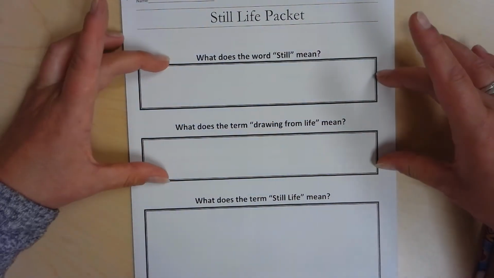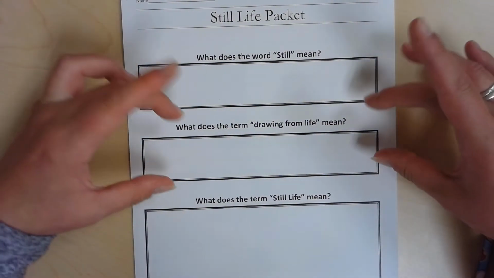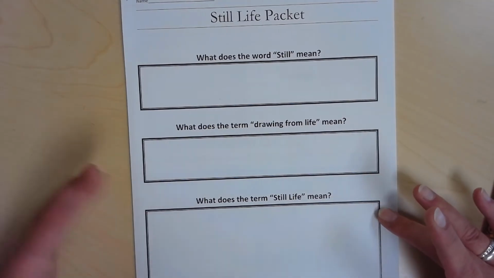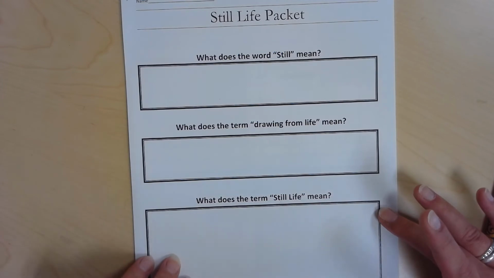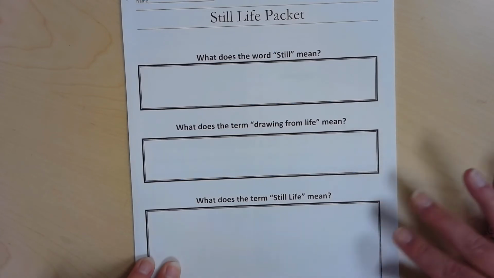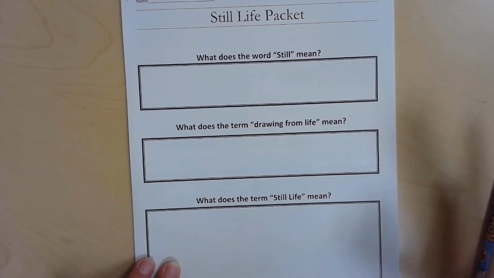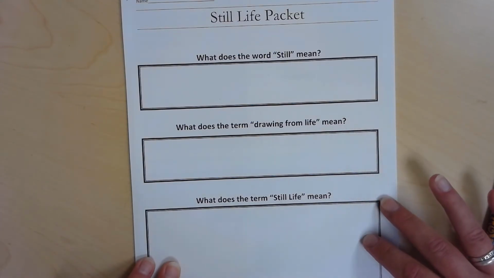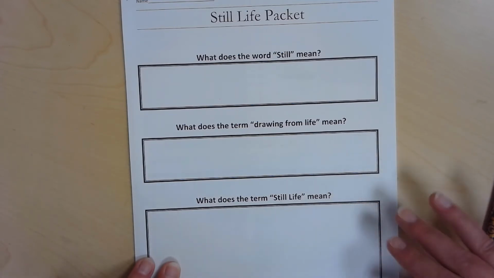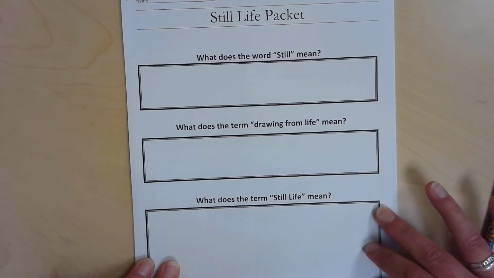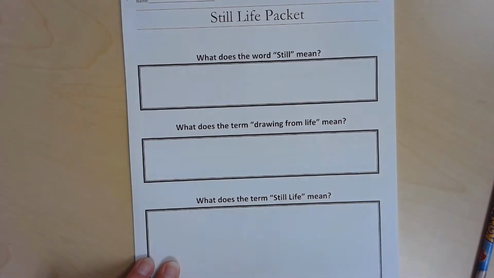So when you combine these two definitions, the word still and drawing from life, you get the term still life. So really what still life is, is drawing, observing objects, not living things, objects that are arranged together in a pleasing manner, right? Pleasing to the eye. So if you're talking about drawing something that is alive, like a dog, then that would be a portrait. Still lifes do not have any living things in it, unless you consider a plant a living thing, okay? Then yes, you can have a plant in your still life.